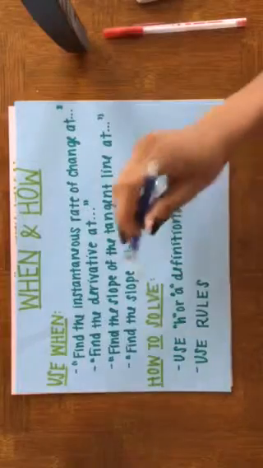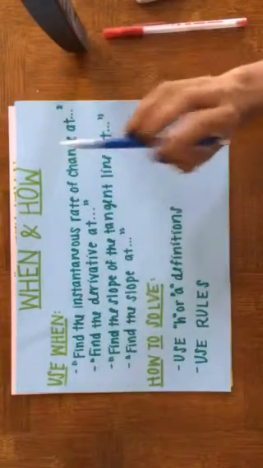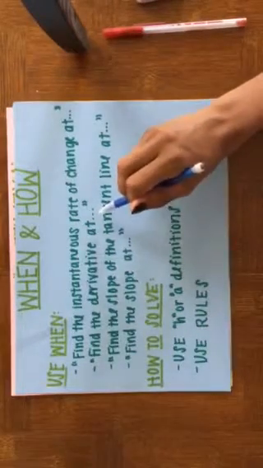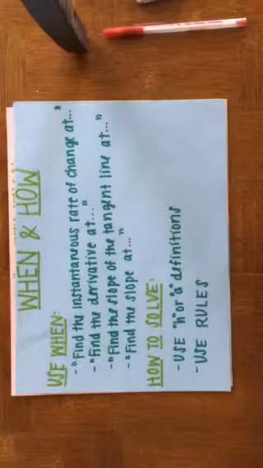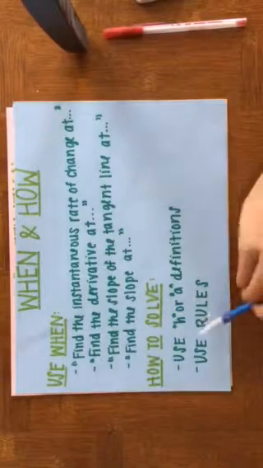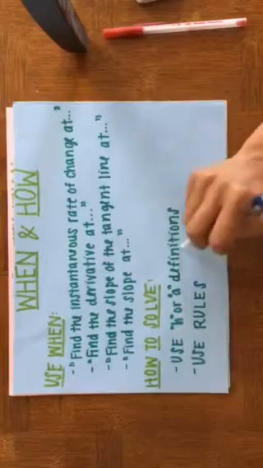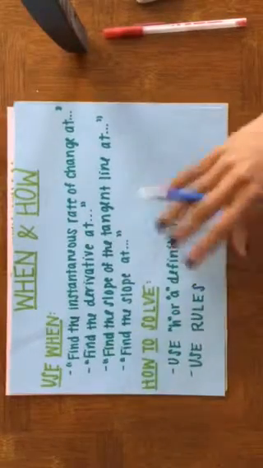You can find the derivative of the entire function, or if the question gives you an x value, you want to use that x value to find that specific point, or the specific slope, rather. So how to solve for derivatives: you can either use the definitions or you can use the derivative rules.